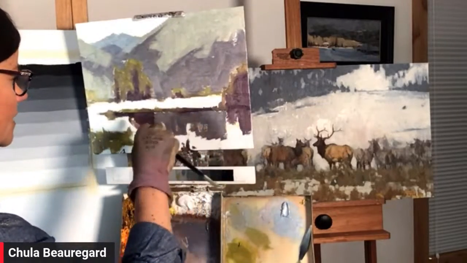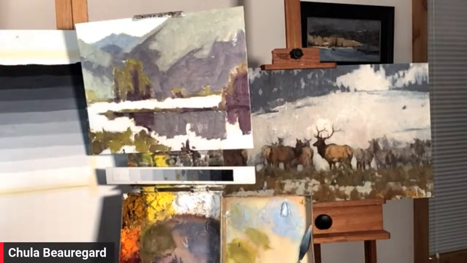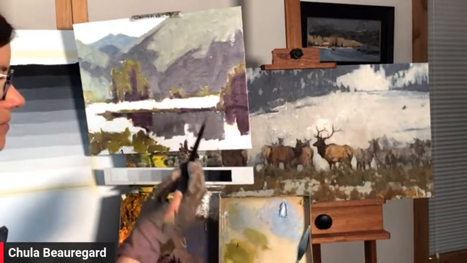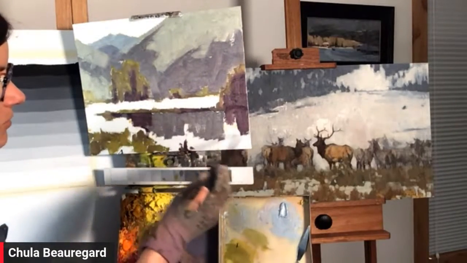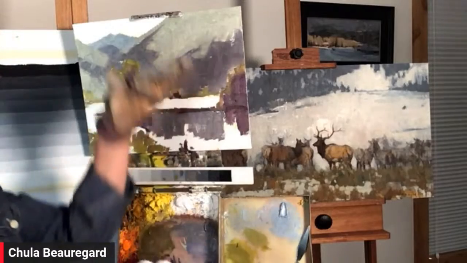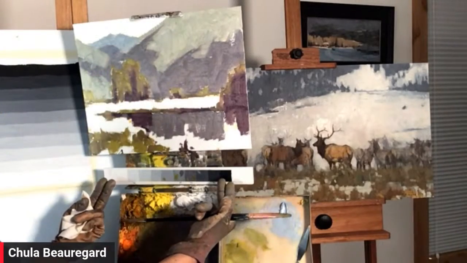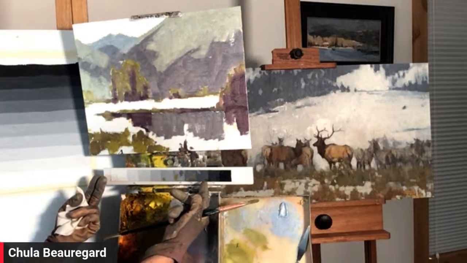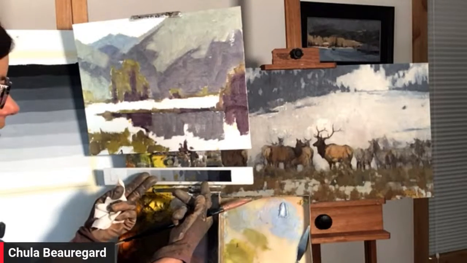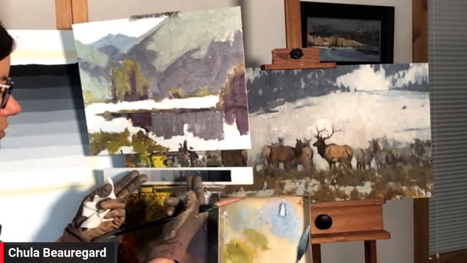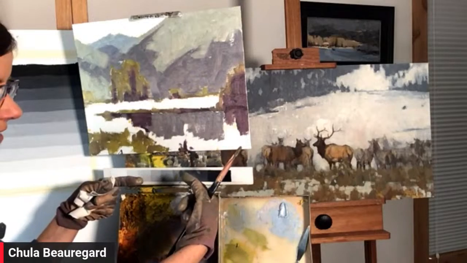Well, that's a good question. I think it depends on what you're doing. So basically, the reflection in the water, every value comes closer to the middle. So if you have a dark, it becomes lighter. If you have a light, it becomes darker. Water kind of is an equalizer. It pushes every value into the center.